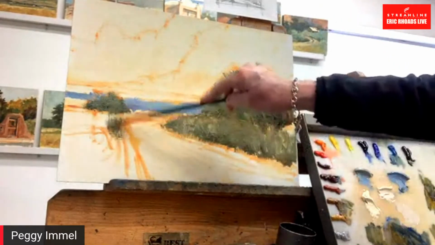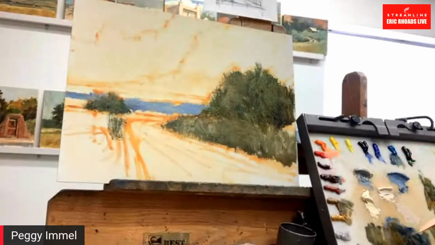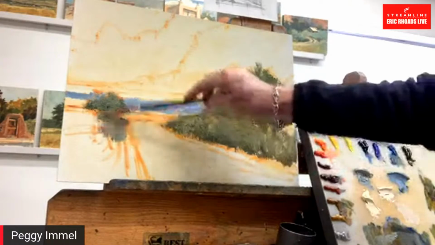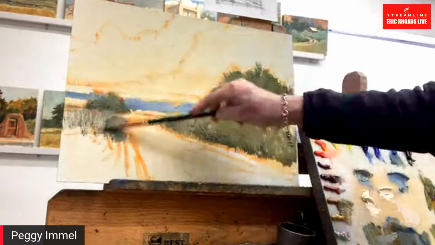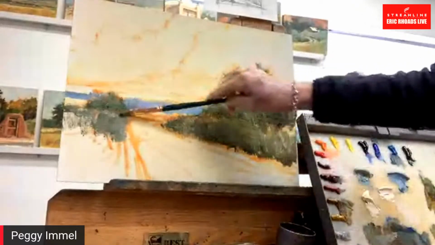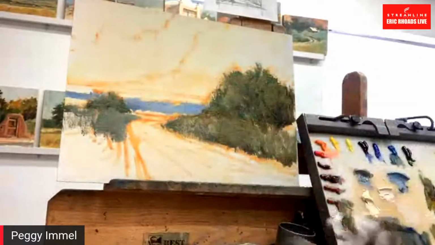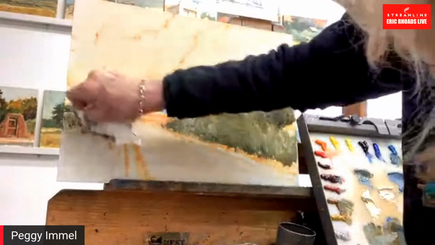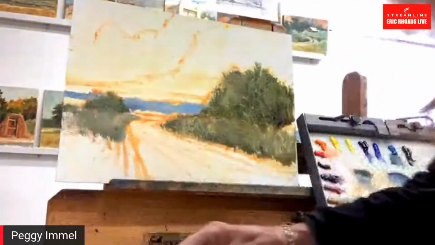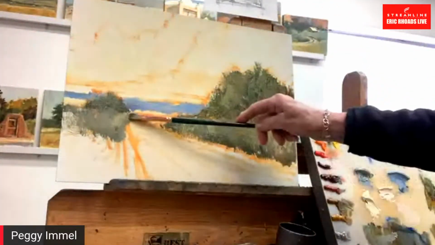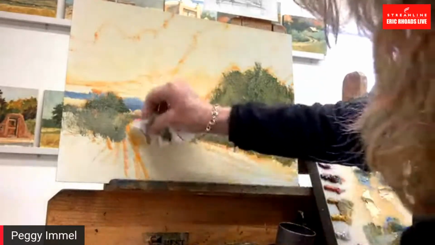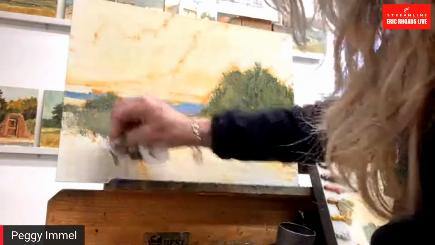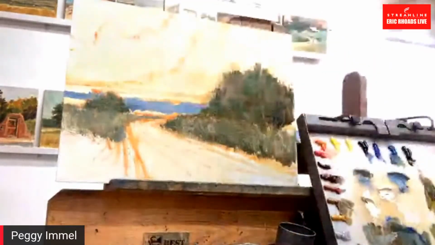Okay. I'm going to scrub this in and try to go ahead and get to the clouds because that's why we're here. But this will be a sense of the values. I've lightened that a little. The reason I'm using the paper towel is these marks will actually look like bushes. Yeah, scrubby. I'll go over them with more opaque colors.